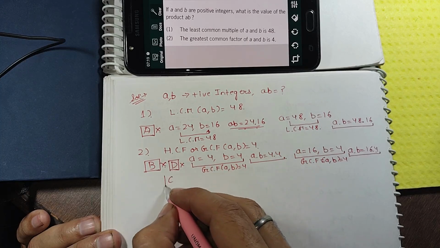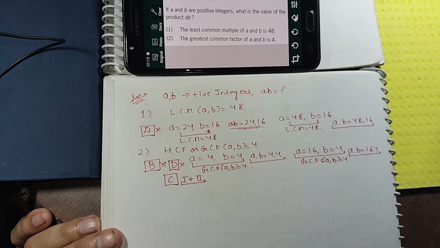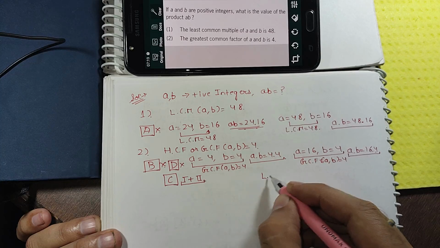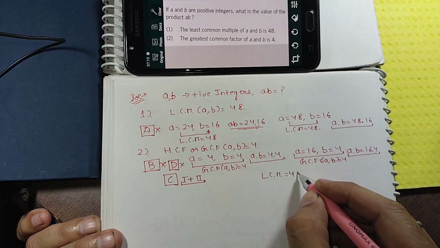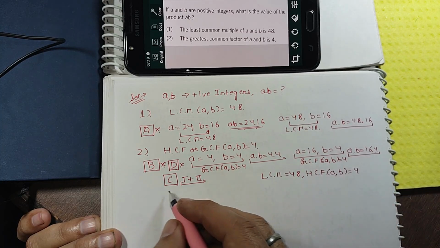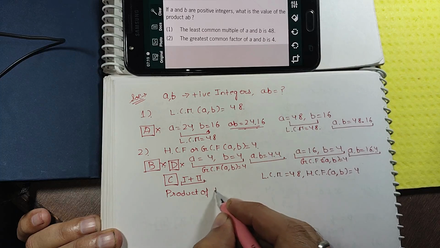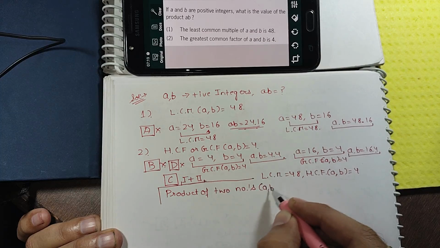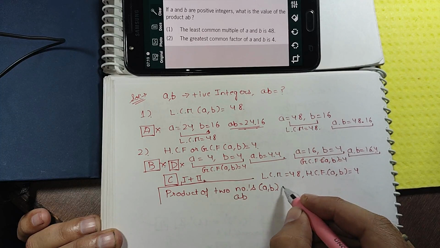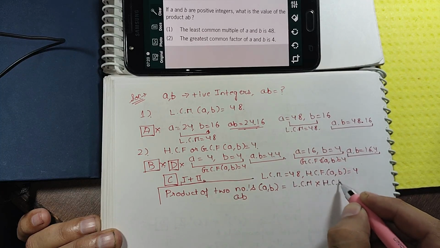Now we will solve for statement C, which says combining statements 1 and 2. If I combine statements 1 and 2, I would get LCM of A and B equal to 48 and HCF of A and B equal to 4. Now we know, and you must remember this, that the product of two numbers, let us suppose these numbers are A and B, the product AB is always equal to the LCM into the HCF of these two numbers.